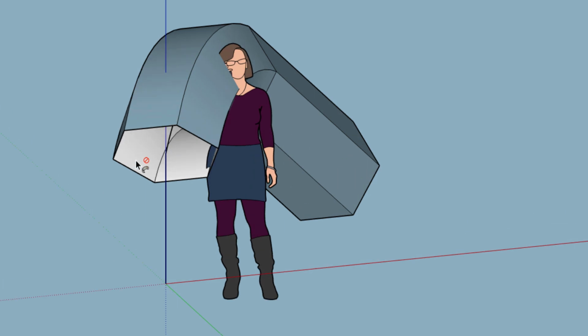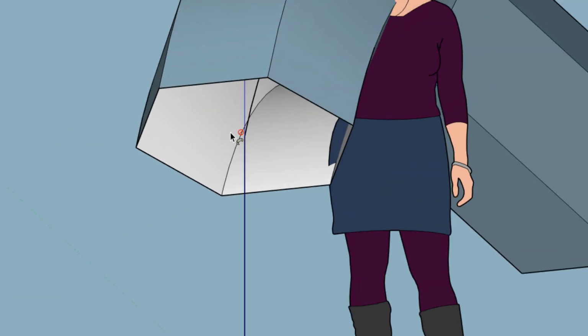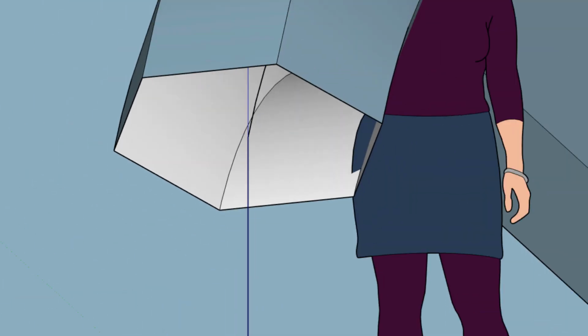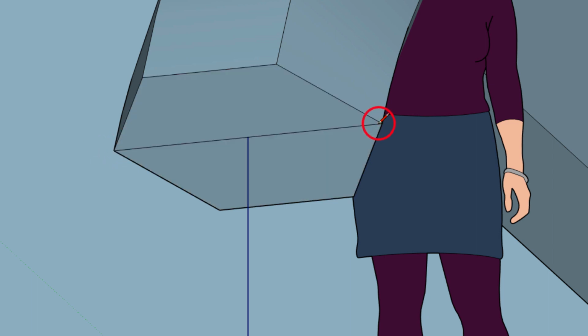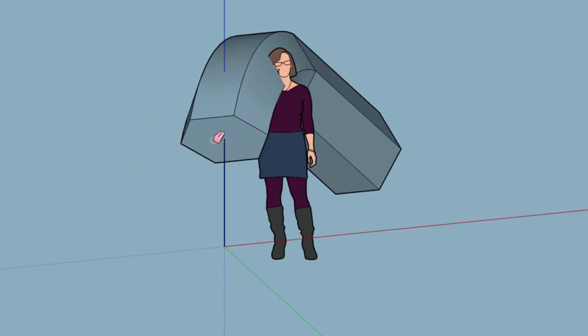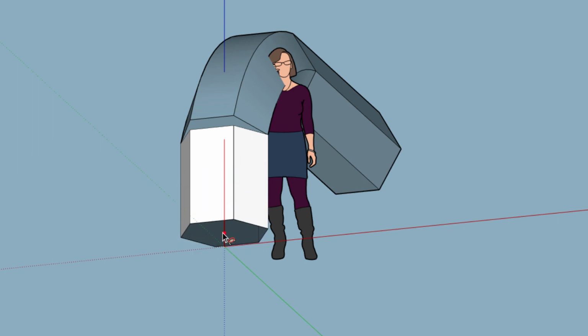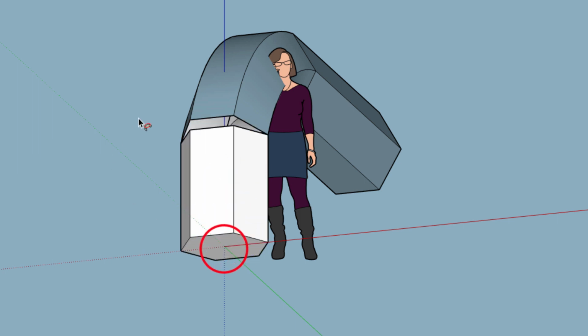See, it has an empty face right here, so I can heal that by typing in the line tool. I'll click from here across to there, and it makes a face for me. And then I'll go ahead and erase that line, and then I will click on the Follow Me tool, click this face, and then just kind of mouse down along here until I get to the origin.